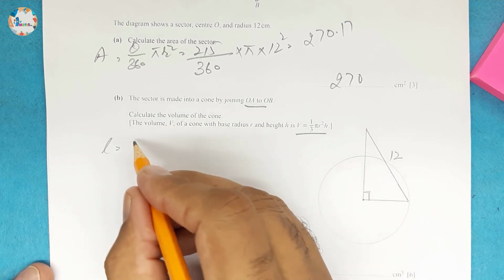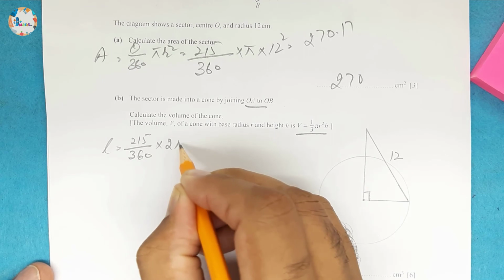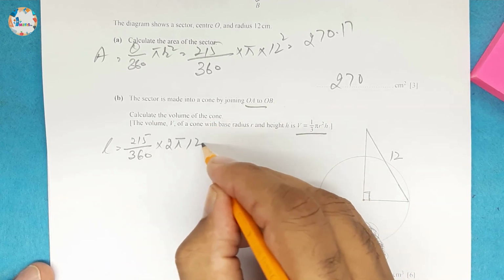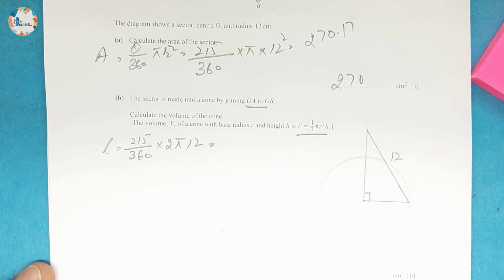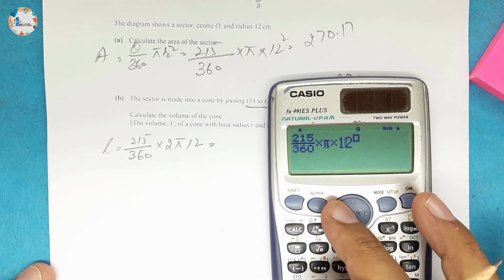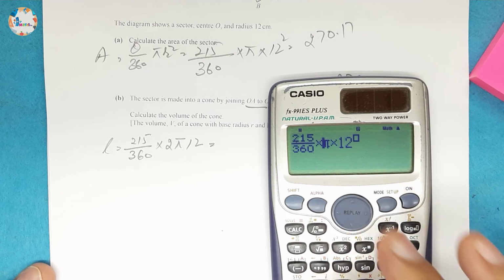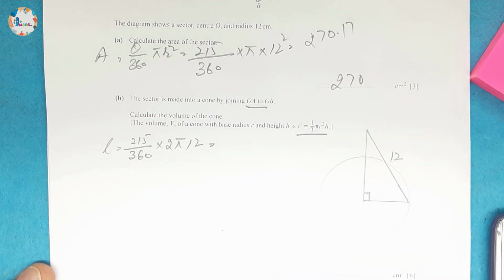So L will be equal to theta, which is 215 over 360 into 2 pi r, and r is 12 for the sector which we have done in part A. So this length, if we calculate, this will be 2 pi r, and this will be equal to 45.029.